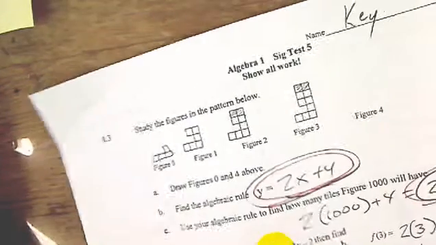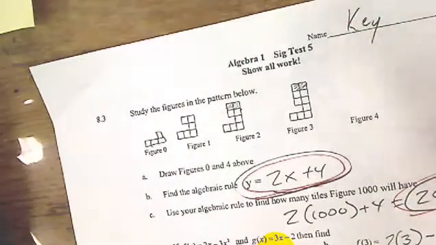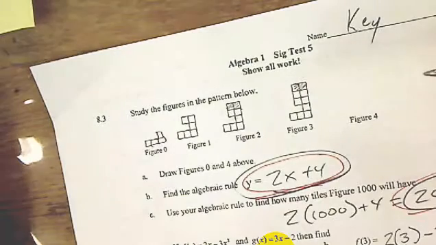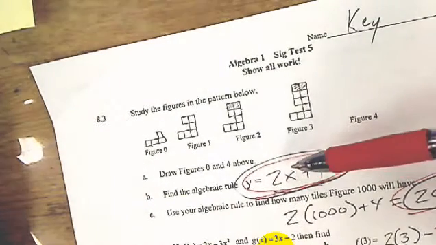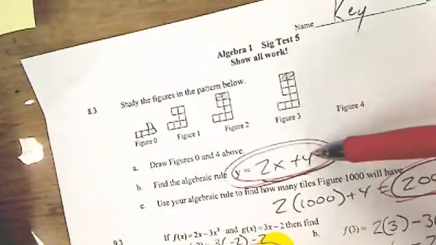Alright, here's our fifth test of the year. As you can see, the pattern's increasing by 2 each time. That's why it's a 2x, because multiplying is a fast way of adding the same number over and over again. And then it started off with 4.